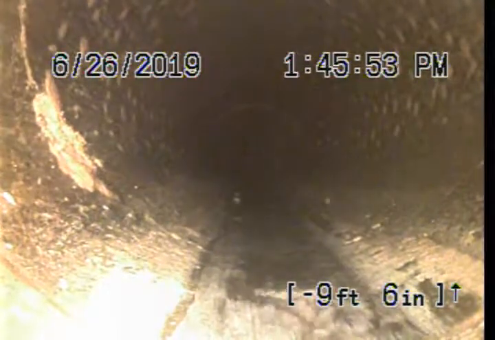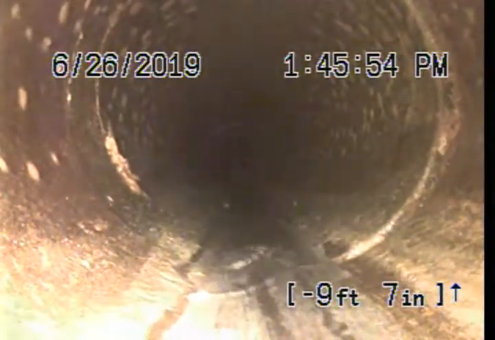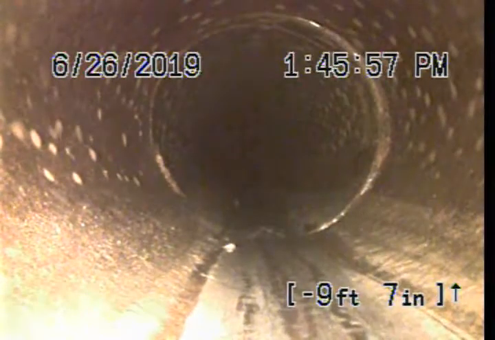Alright, there we have the second crack there running along. You can see it running along the left side of the pipe there.